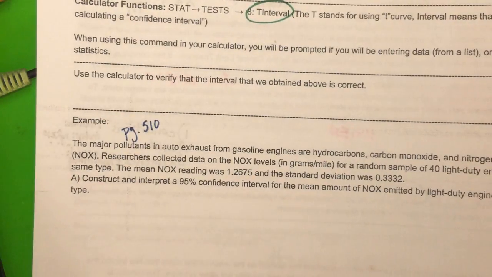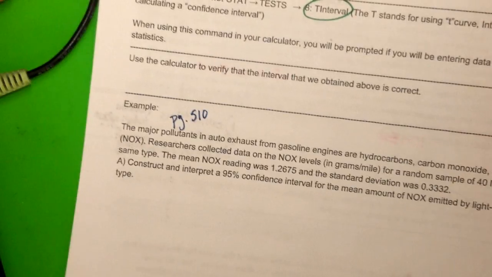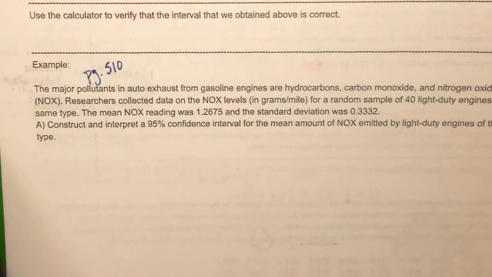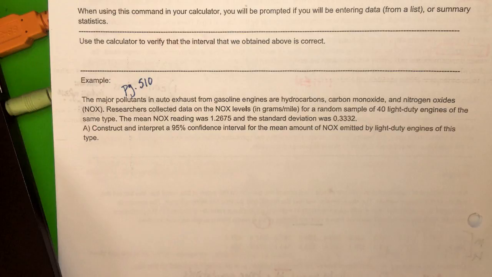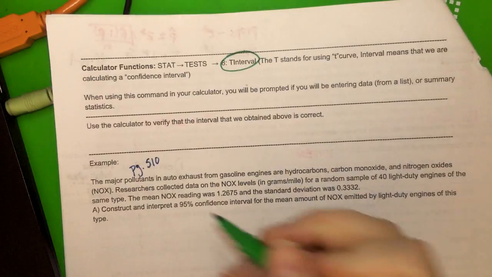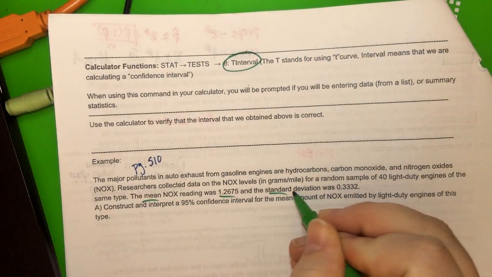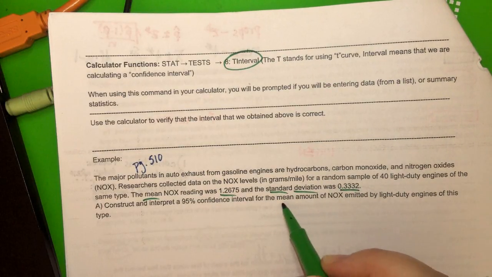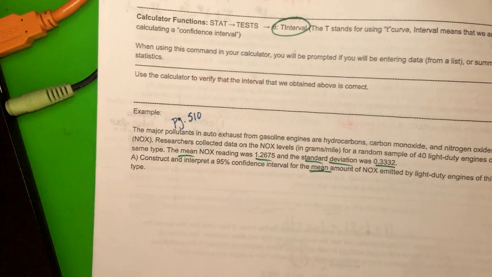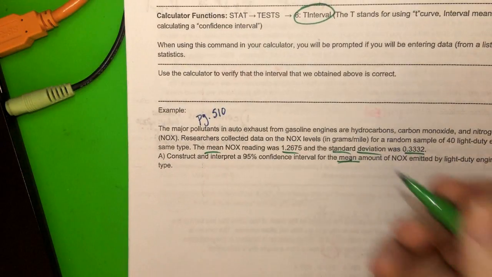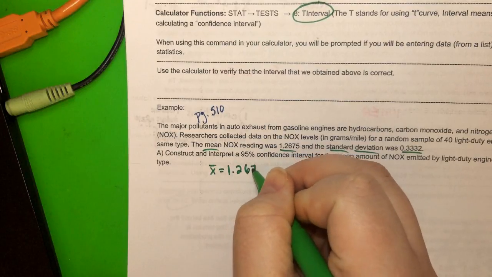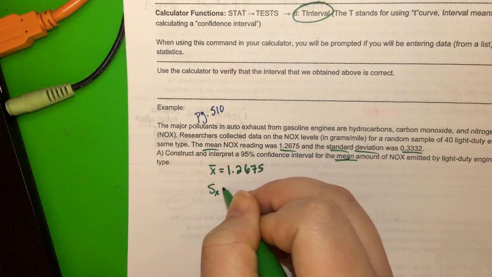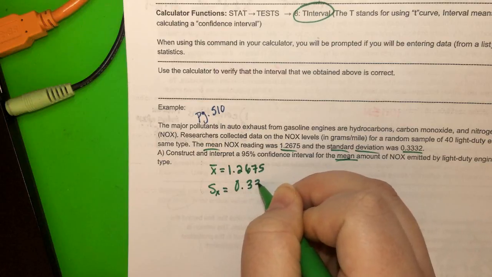So back to the one problem we need to work about pollutants. Okay, read it through. Why do I know this one is a means problem? It does give you mean and standard deviation, and it does say mean amount again. So I know my mean, my x bar. They told me it was 1.2675. They told me my standard deviation is 0.332.